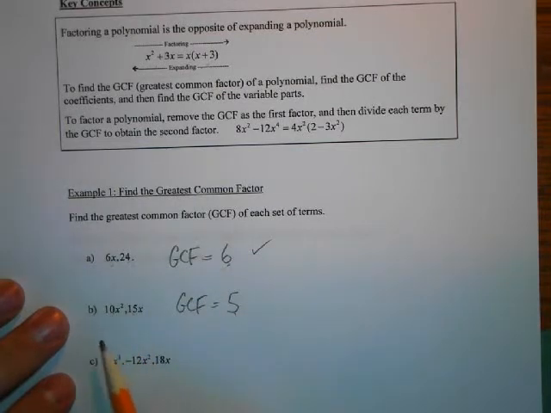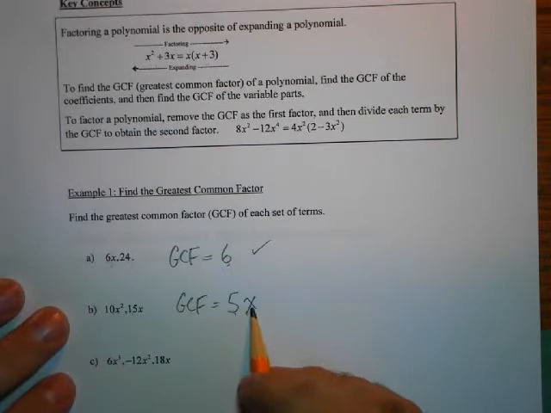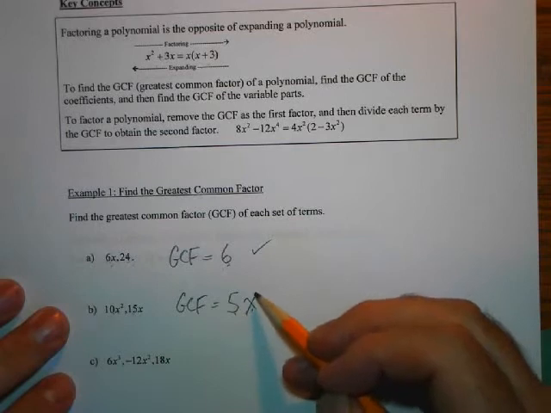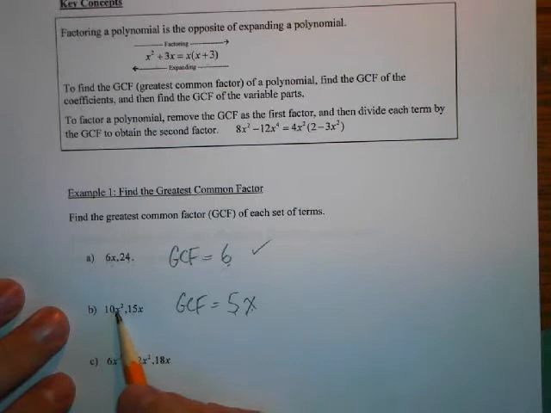Let's look at the variable part. So what do we have for variables? We have an x squared and an x. So the fact that we have an x in both tells us that for sure I can put an x here because there's an x common in both. Now the question becomes, how many x's could I put? Because here x squared means I'm multiplying by x twice. The single x here just means I'm multiplying by 1 x one time. So how many x's could I divide out of both of these? Well, only 1 because of that single x.